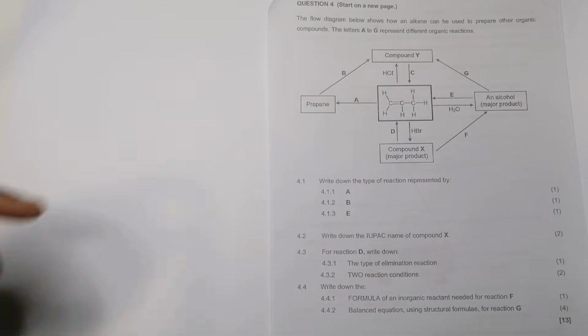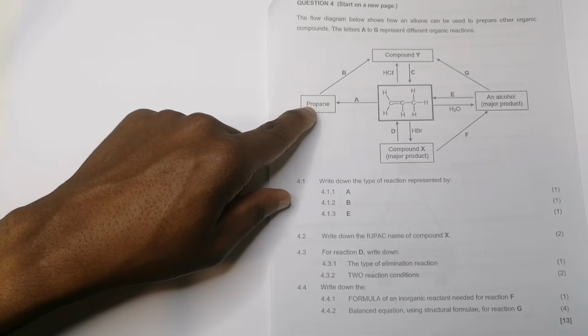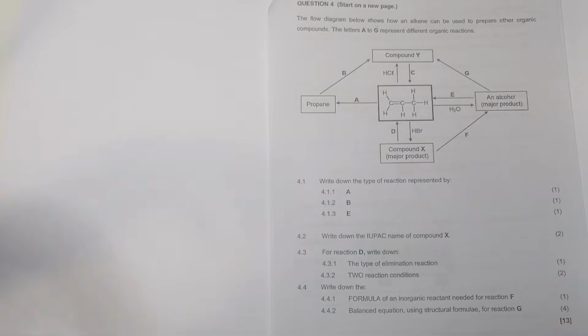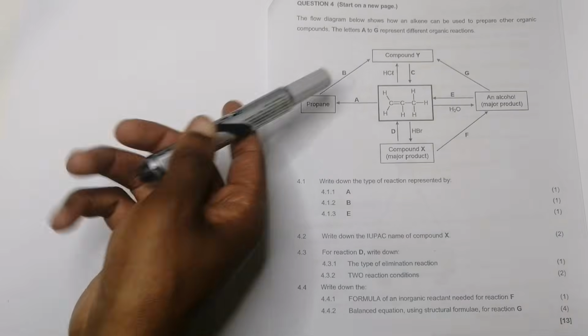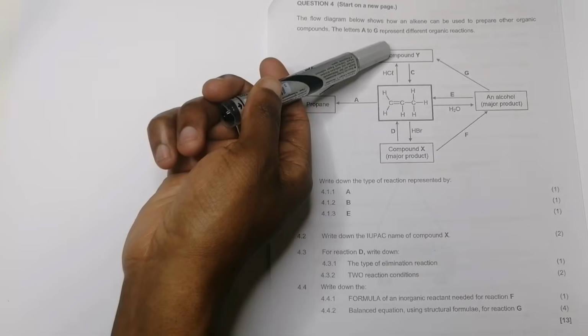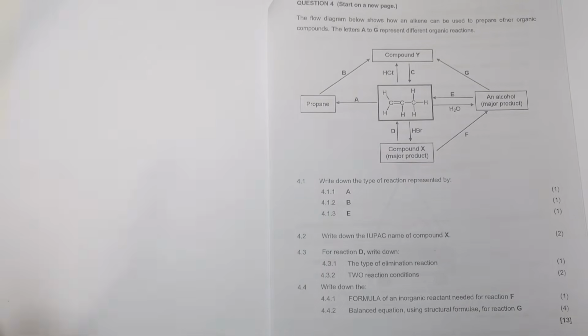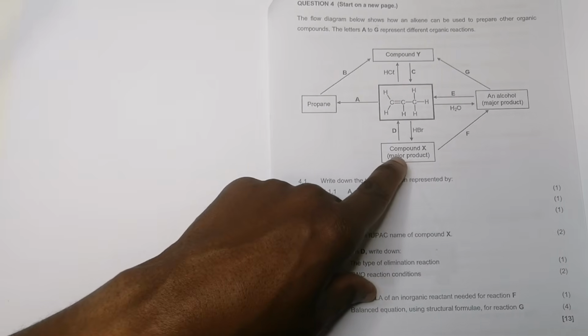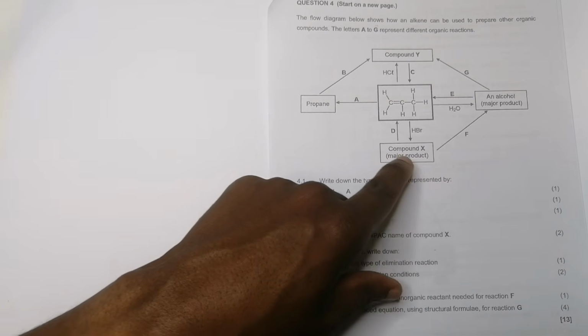So if I were to move from propane to 2-chloropropane, I would have to add chlorine, right? So this would be halogenation. And this one would be hydrohalogenation, because you are now adding hydrogen and chlorine. Let's go to reaction D. Very specifically, they are telling you that you have a major product there.